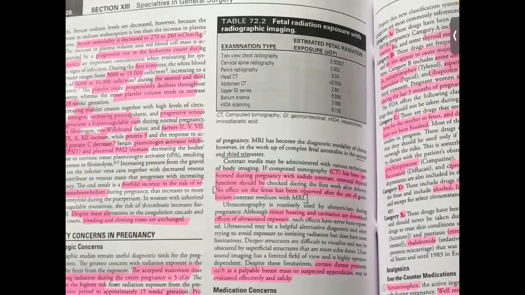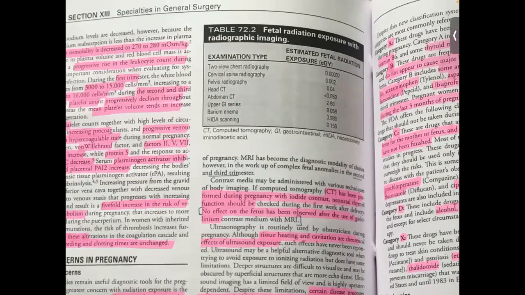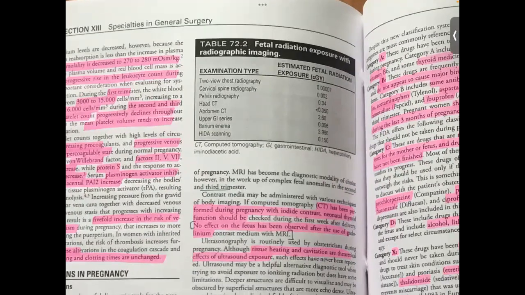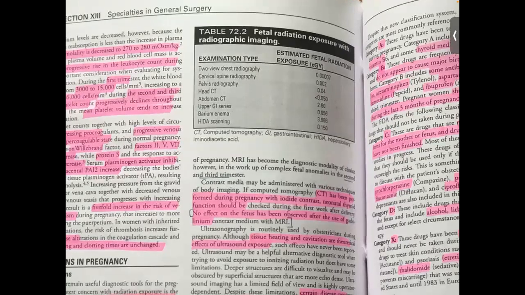So here, the highest risk. So examination type and estimated fetal radiation exposure in centigray. So which of these is highest? It is barium enema. Barium enema is the highest, 3.9. Then after that only comes CT abdomen. So barium enema is before CT abdomen. So that is one significant point in this table. We might miss it. We will think CT abdomen is highest, but barium enema has the highest.